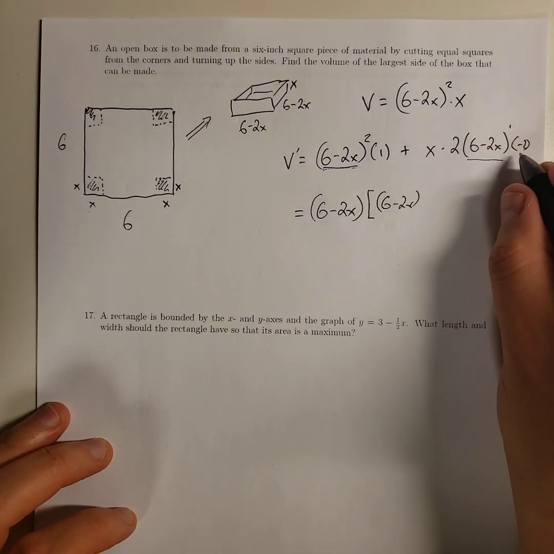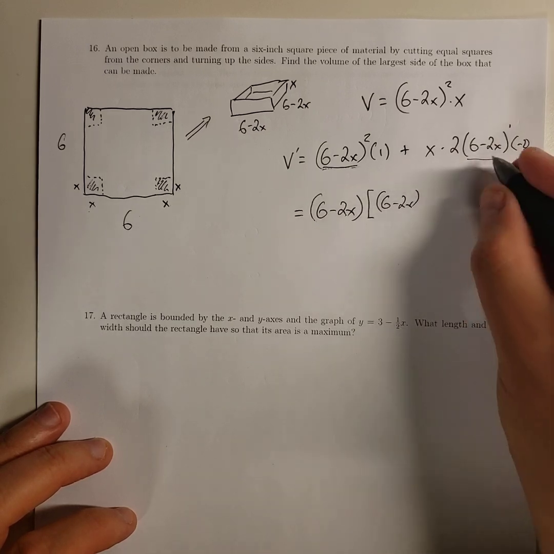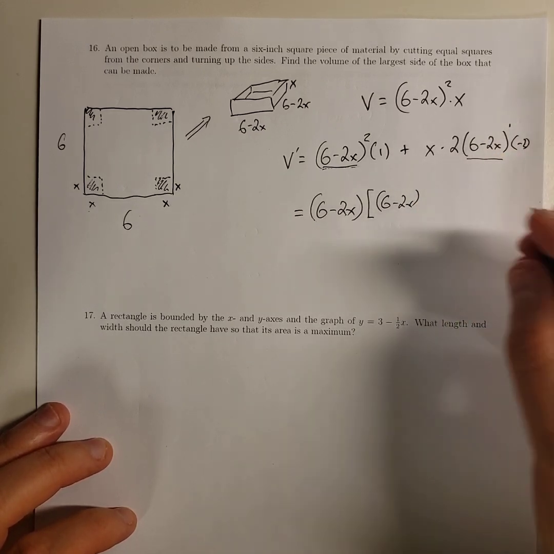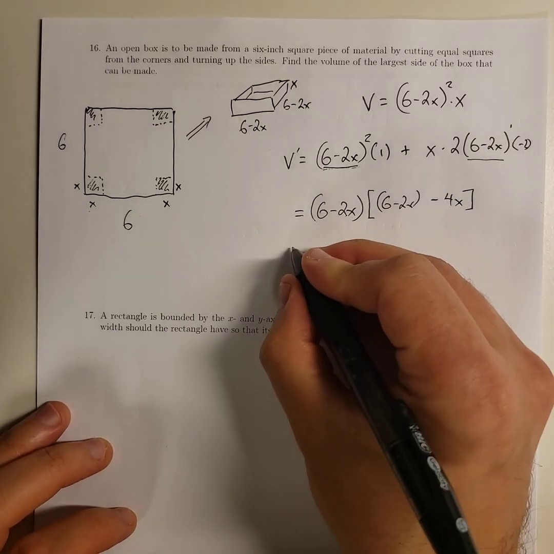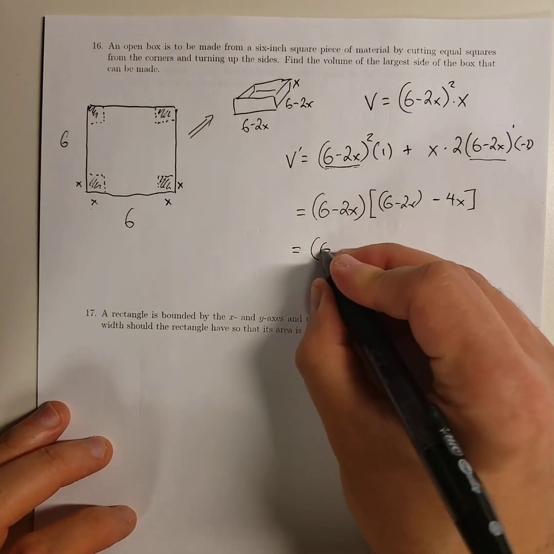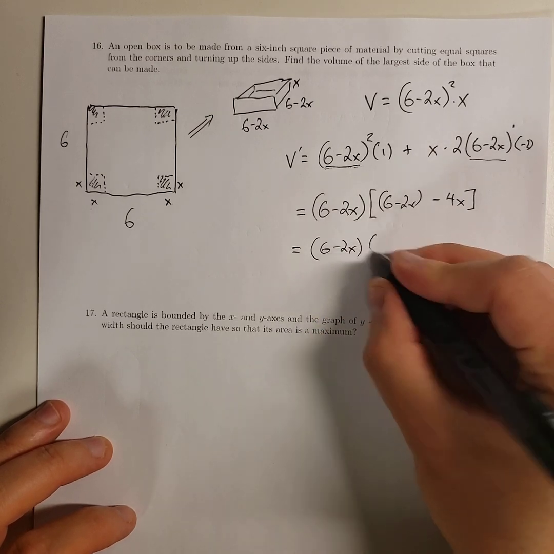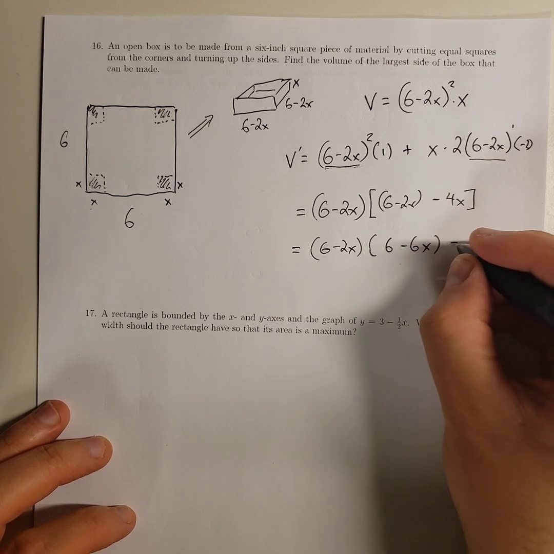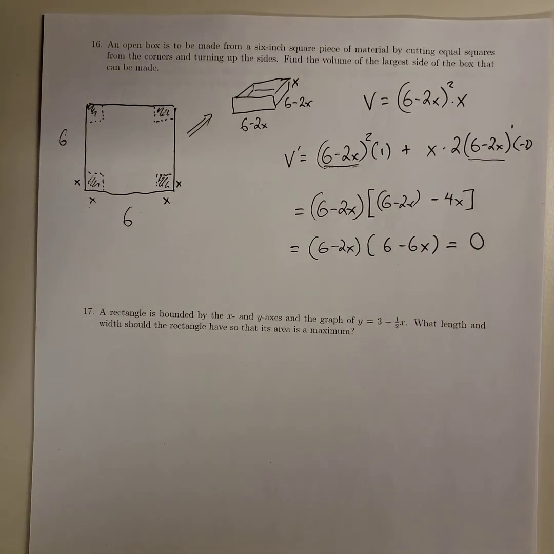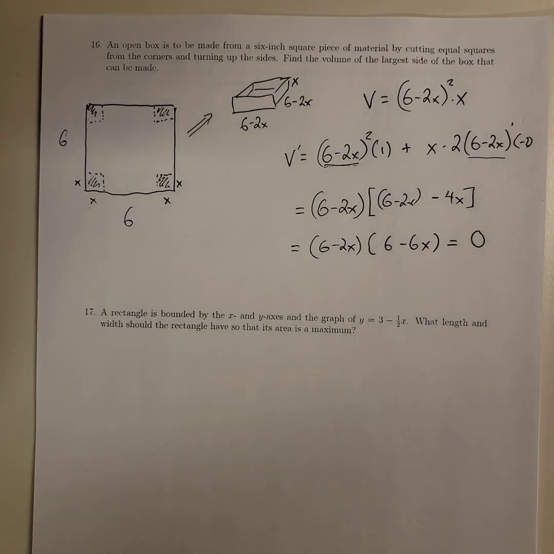And we have a minus 4x here. So if this is gone, you have x times 2 times minus 2, so minus 4x. And so simplifying there, we have 6 minus 2x and 6 minus 6x. And this is what we want to set equal to 0 to find our critical values.